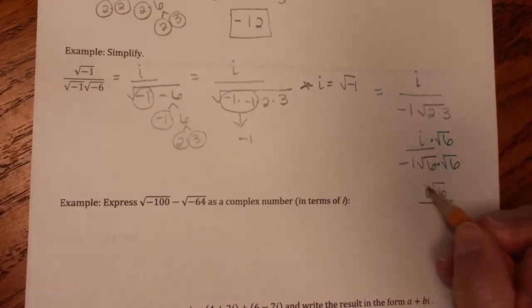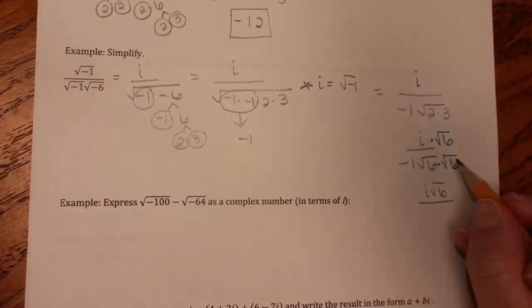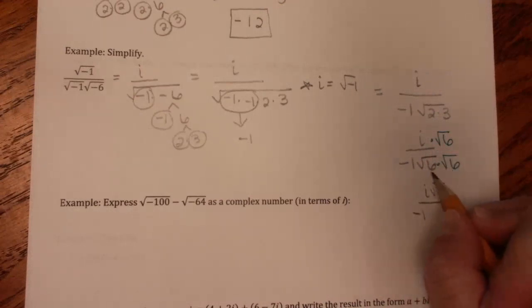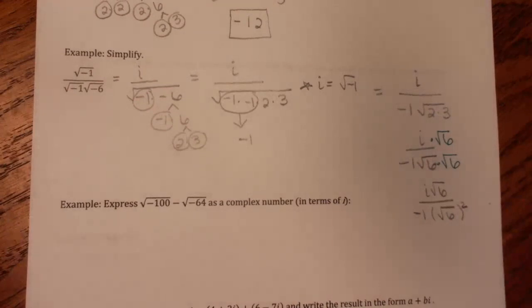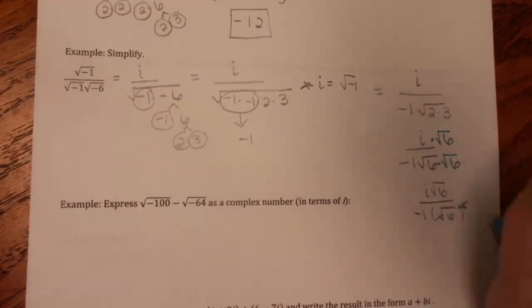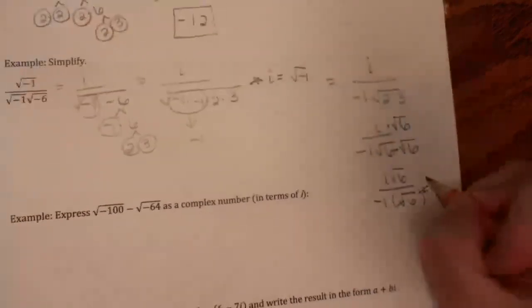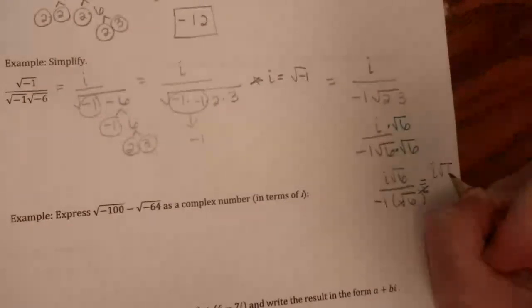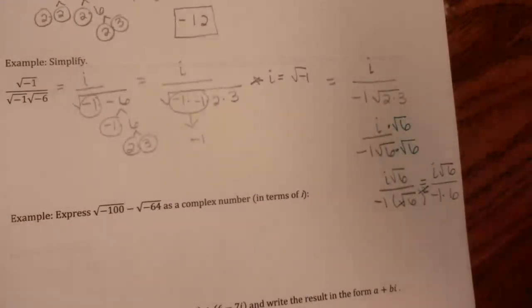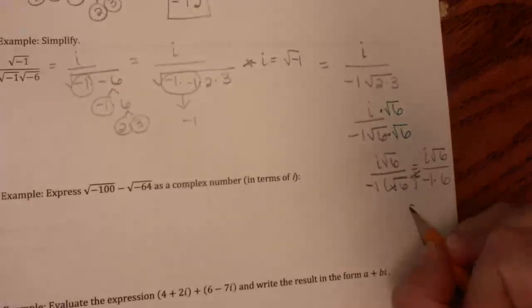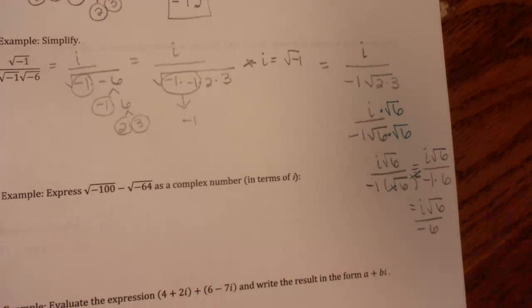All over, I'm doing a terrible job of the room here, but it's okay. So -1 square root of 6 times the square root of 6, you can write it as the square root of 6 twice, the square root of 6 squared. That way the square root and the square cancel each other out. Up top we have i square root of 6 all over -1 times 6. The square root and the square cancel each other out. So we have i square root of 6 over -6.